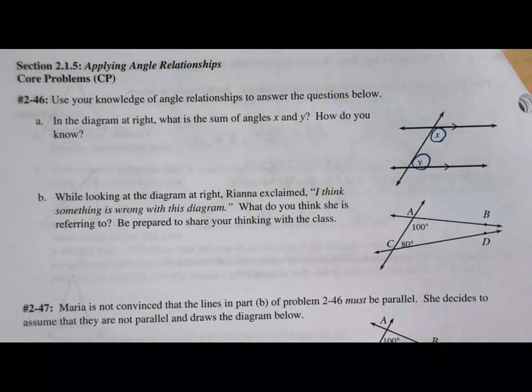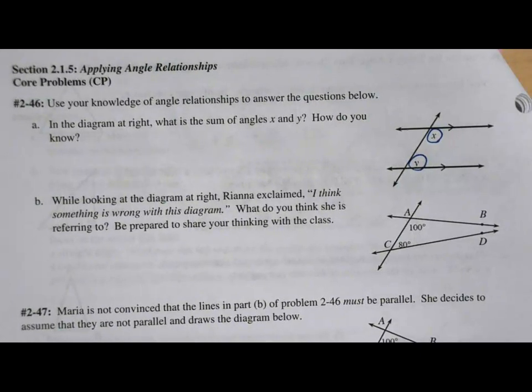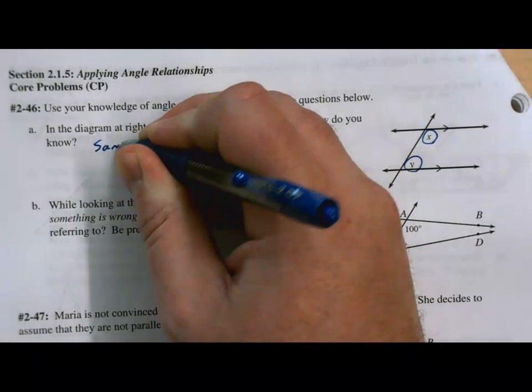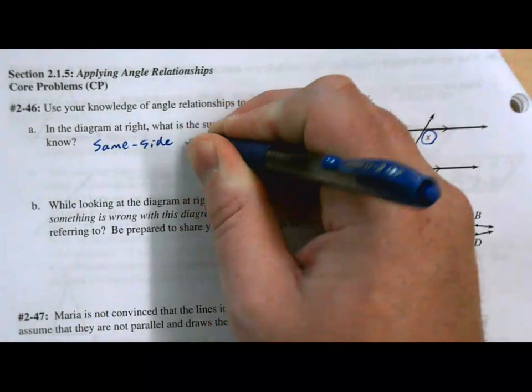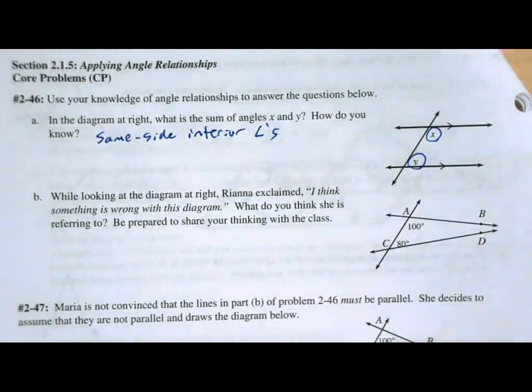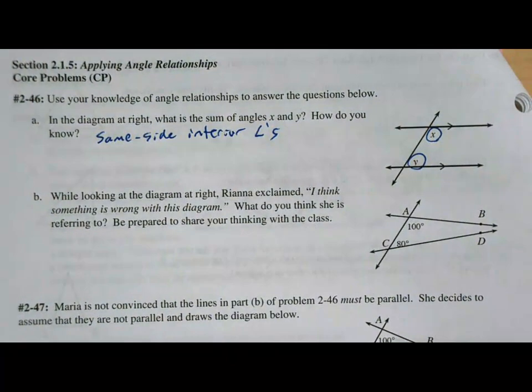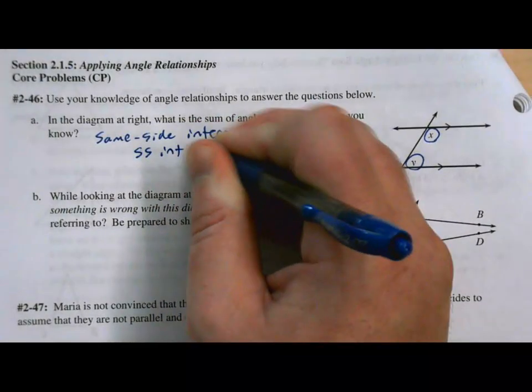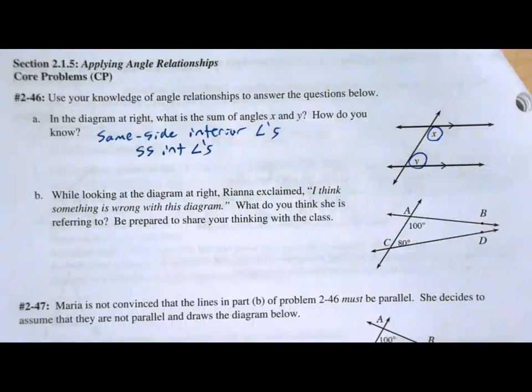So special angle pair here, these are what? You can shout it out now. Same side interior. Now, if you said supplementary, I'd say that's true, but you could be more specific than supplementary. What if I said same side supplementary? It needs to be same side interior. And if you want to abbreviate that as SS int, that works for me too.